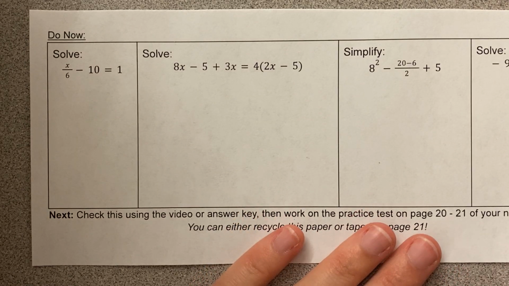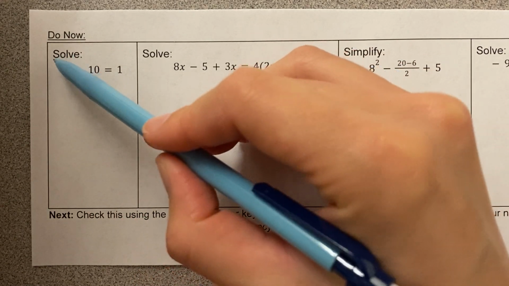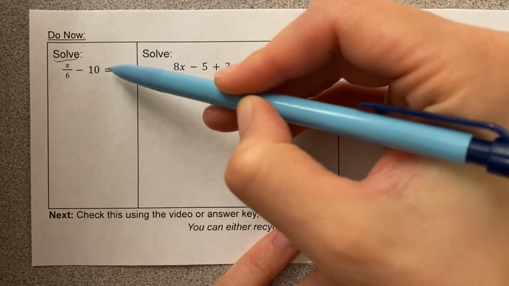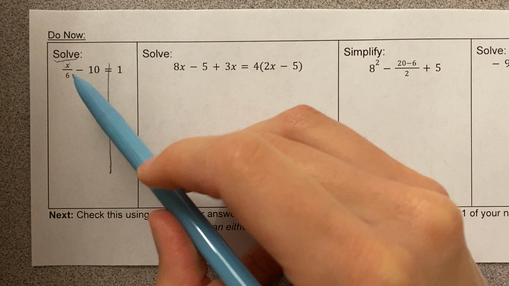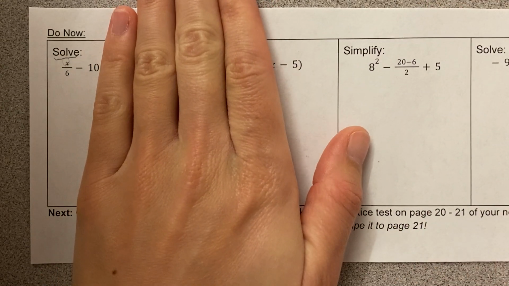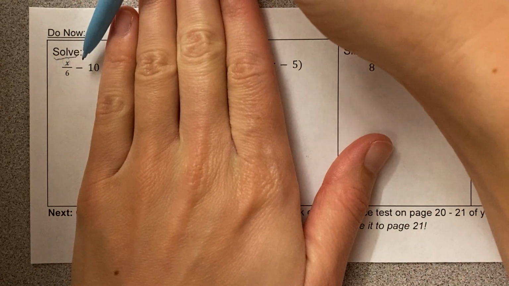All right, for this do now, I notice this says solve. This is an equation. It has an equal sign. So I'm going to put a line at the equal sign. I'm going to try to get x by itself, which means I don't care about this on the other side. I need to get rid of the 6 and the negative 10.